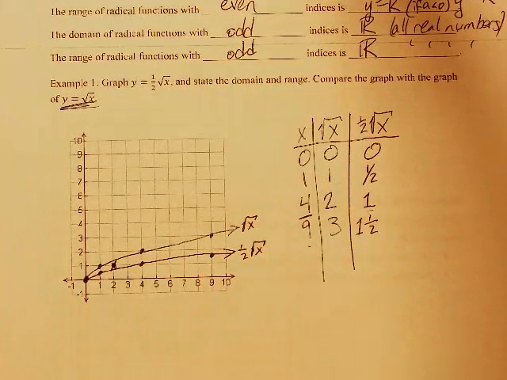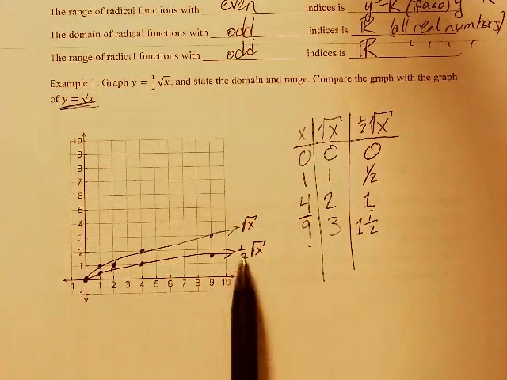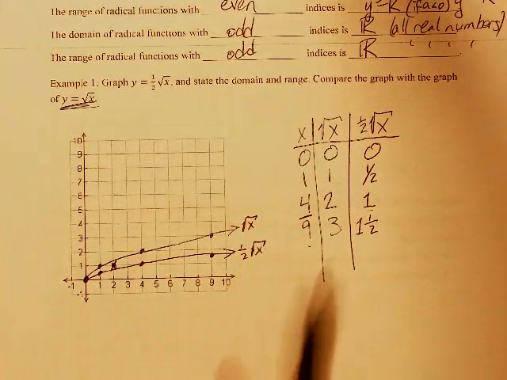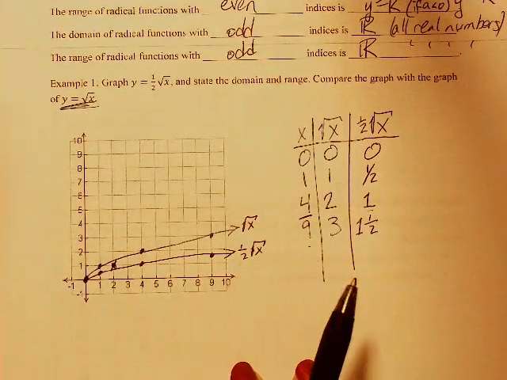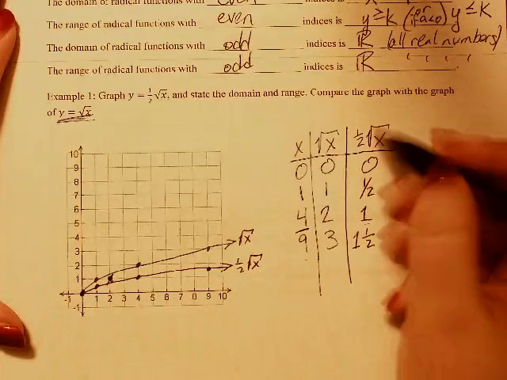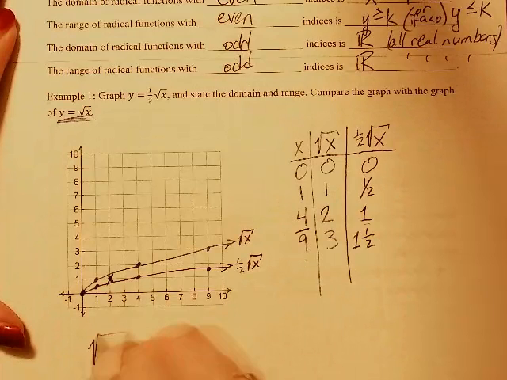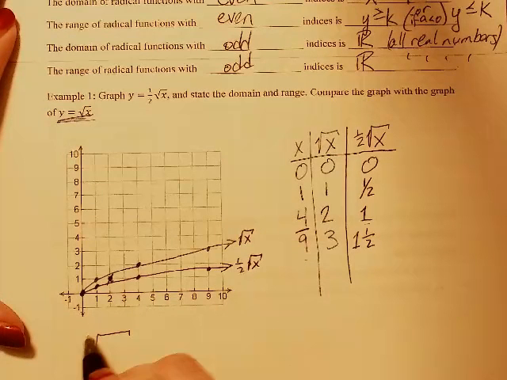Okay, so we graphed our function. Now we have to state the domain and range. So our index on a square root, since it doesn't have a number here, it is a square root, and square root means our index is 2. So our index is even.